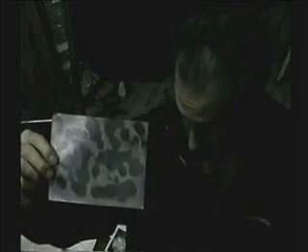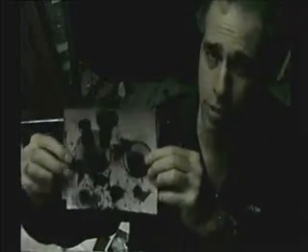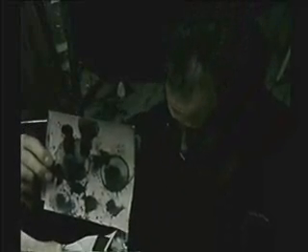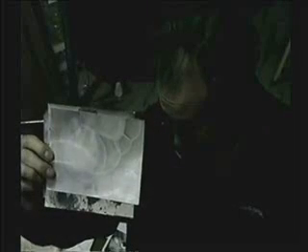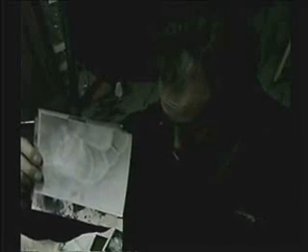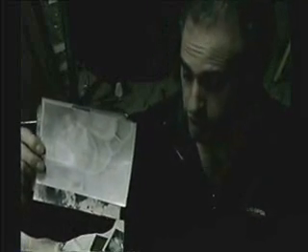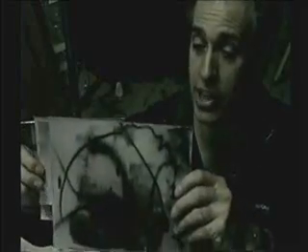Just playing around with different ways of applying the developer. And they're just experimental things. I wanted to know what would happen if. Sometimes I would paint the developer onto the paper and then actually add light with a flashlight very close to the paper to increase the exposure.